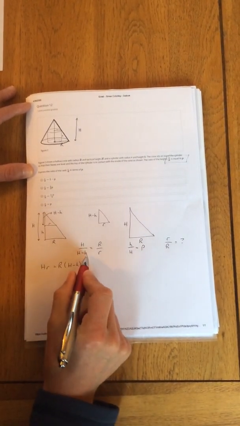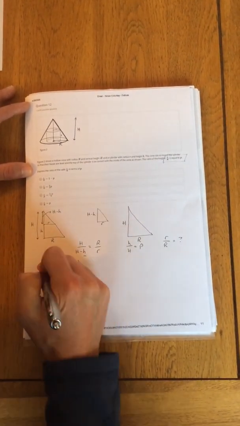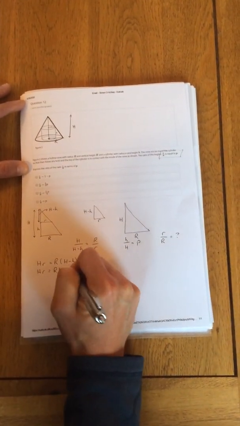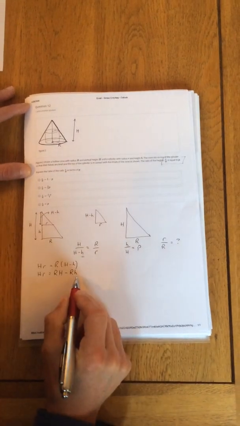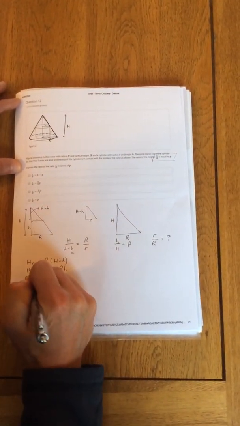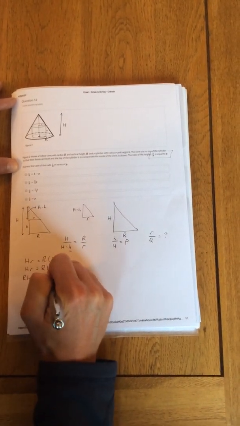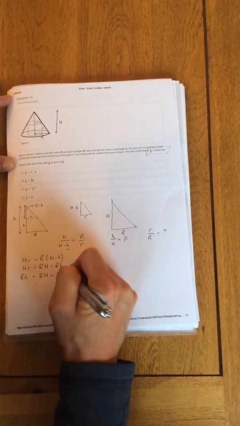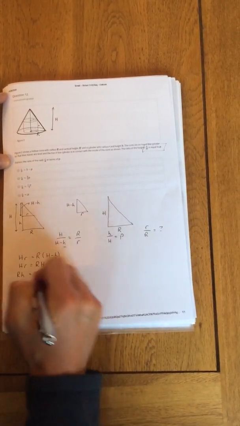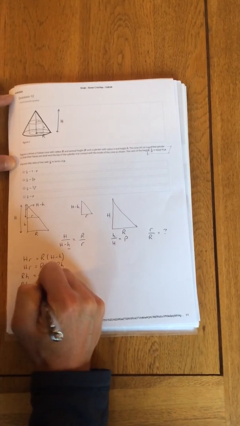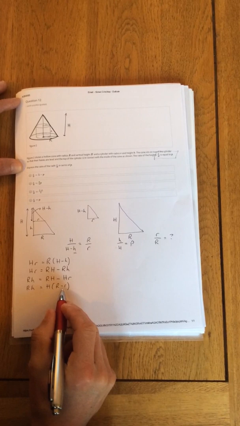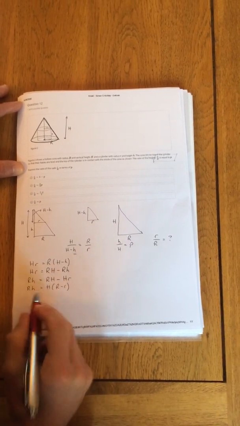I can expand the brackets and try and get the little h on its own. So capital H r is equal to capital R H minus capital R little h. I'm going to put the term with the h on the left hand side. So we've got capital R h is equal to capital R capital H minus capital H r. I'm going to factorise with the capital H here, and we're going to divide by capital R.